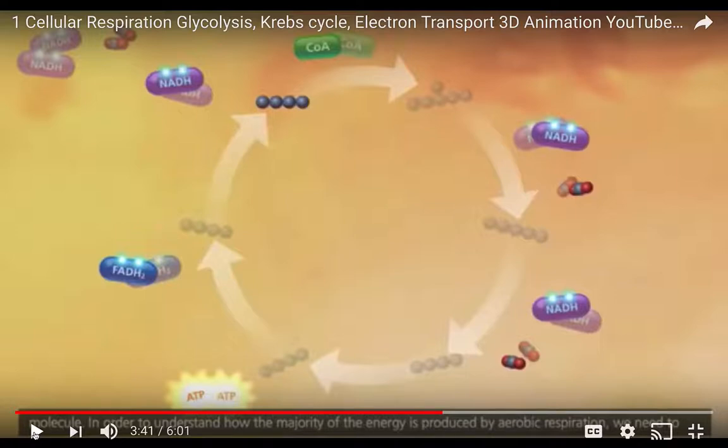All 6 carbons from glucose are made into 6 CO2s, and these were from pyruvate dehydrogenase and the cycle, and then we can see all the NADHs and FADH2s that are produced. Just a little bit of ATP at this point, so we need to figure out how to squeeze the rest of the energy out of these reduced cofactors. In order to understand how the majority of the energy is produced by aerobic respiration, we need to follow the NADH and FADH2 molecules to the next stage, the electron transport chain.